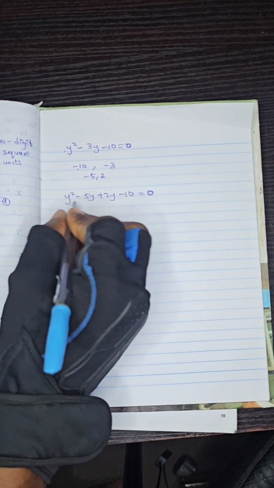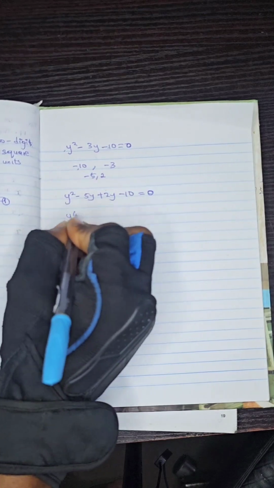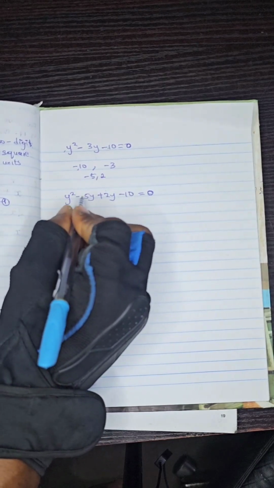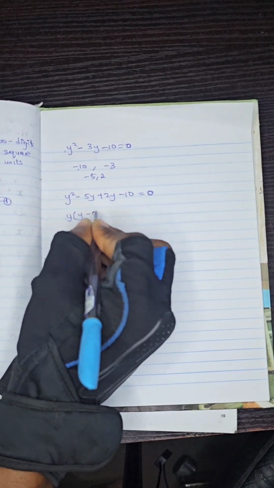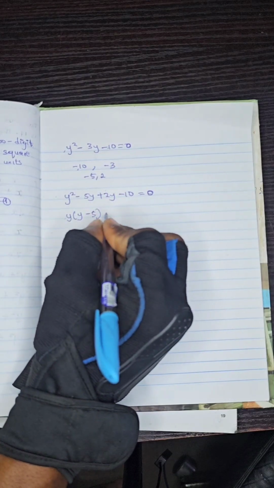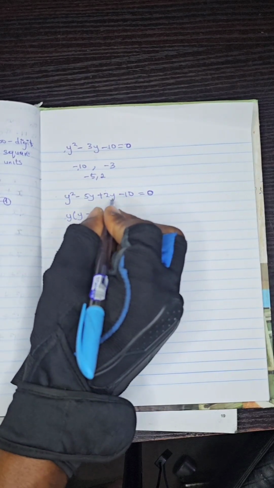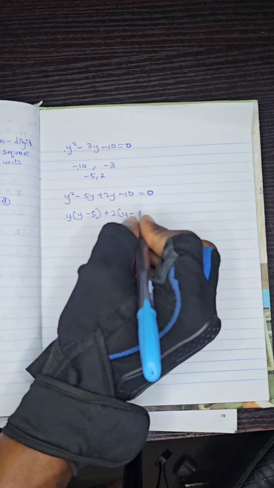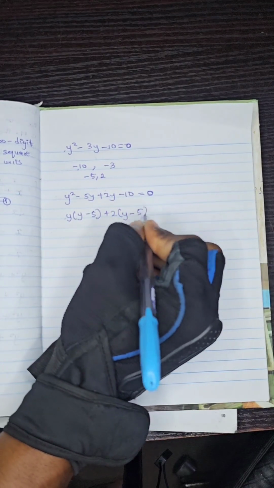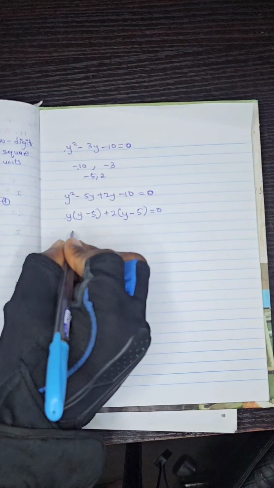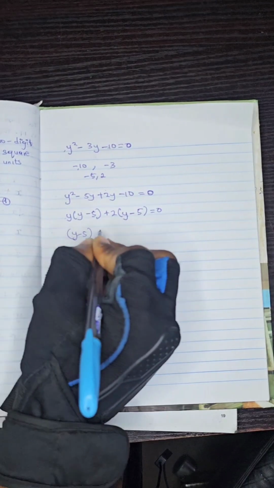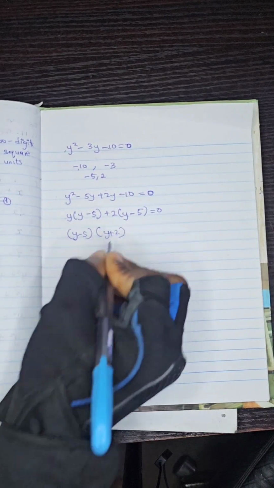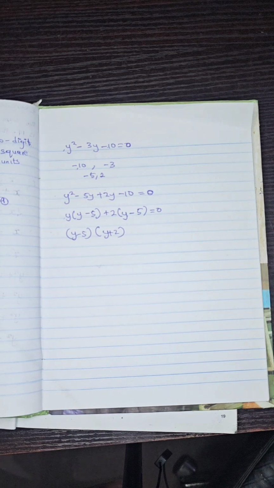So what is common here? y squared divided by y, you have y. Minus 5y divided by y, you have minus 5. What's common here? 2. 2y over 2, you have y. Minus 10 over 2, you have minus 5, equal to 0. So these two are the same. So you have (y minus 5)(y plus 2) equals 0. So one of these is the answer.